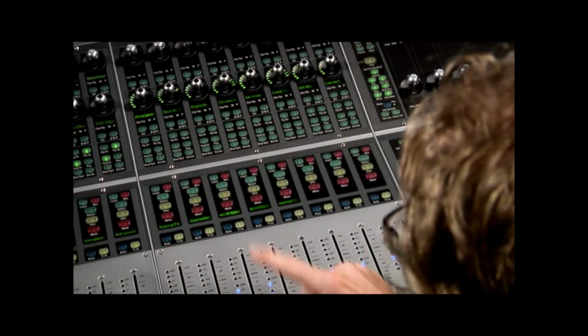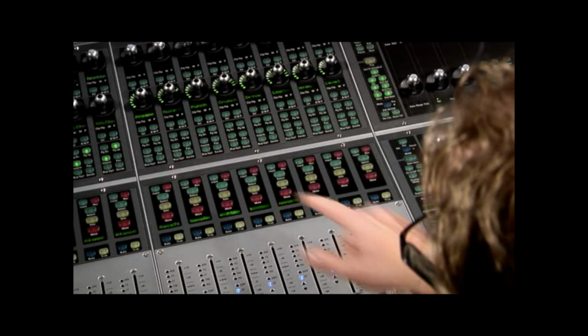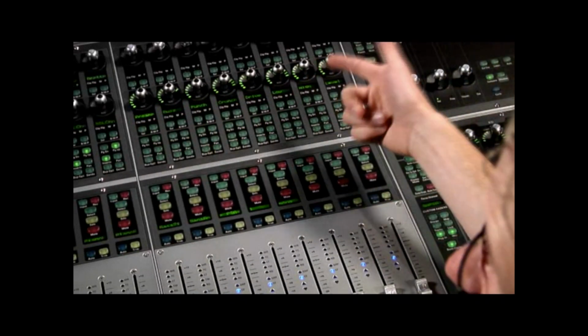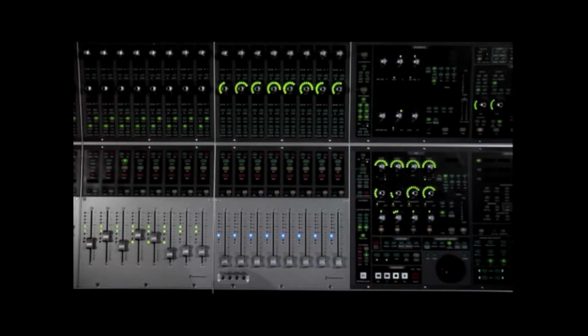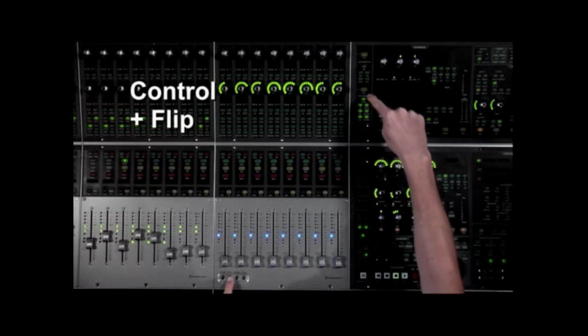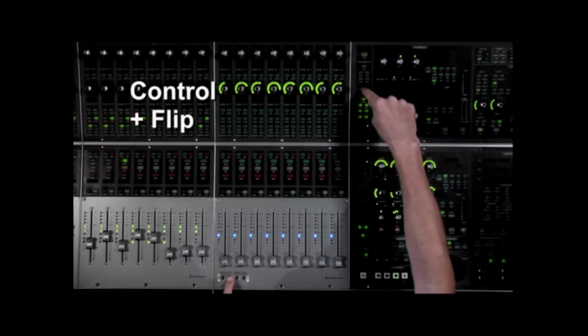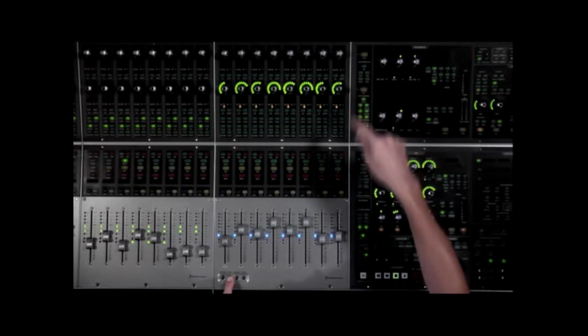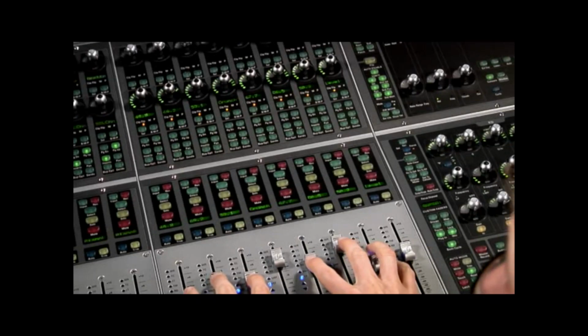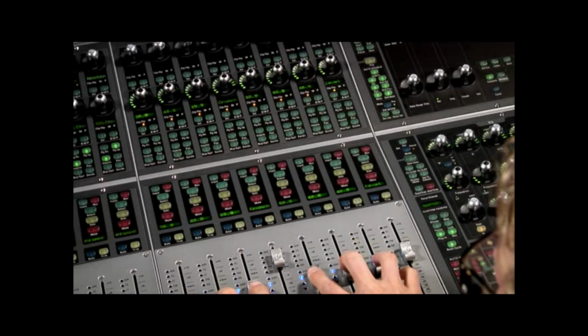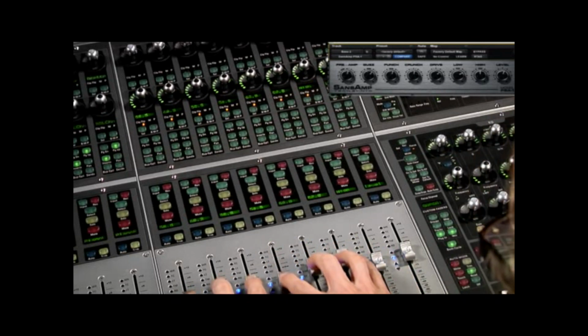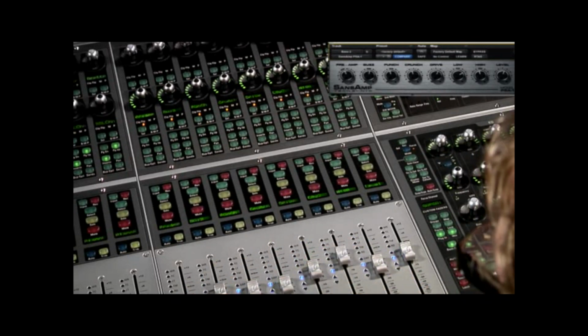Now you can see this is a pretty simple plugin which only has a single row of 8 parameters. A lot of plugins are like this, and I don't want to have to spend the time to create a map. So what I can do is what we call a local flip. If I use the Control modifier, I can press the flip button and drop that single row of parameters down to the faders. And now I have quick access, easy control of all the parameters in SansAmp on my faders.